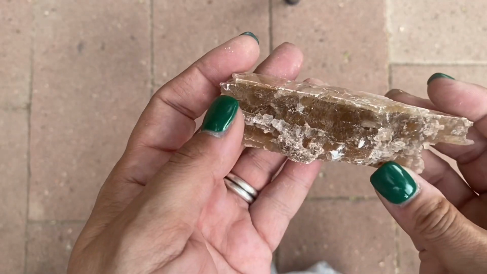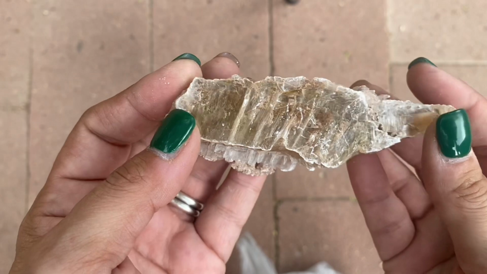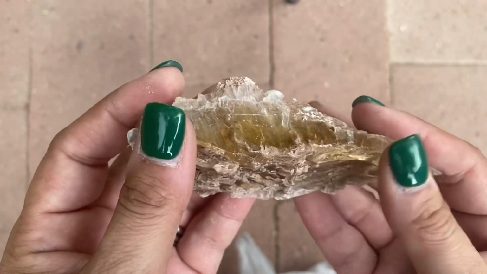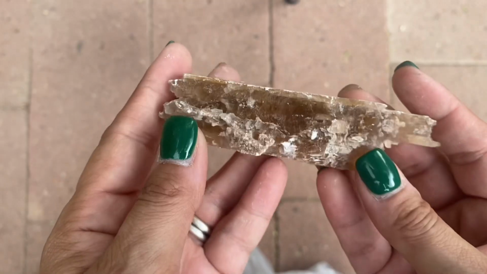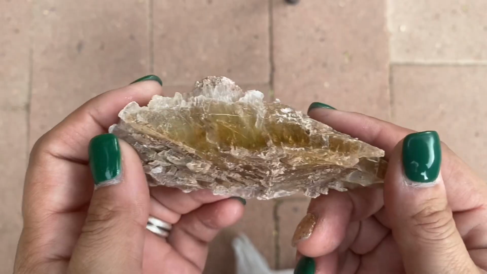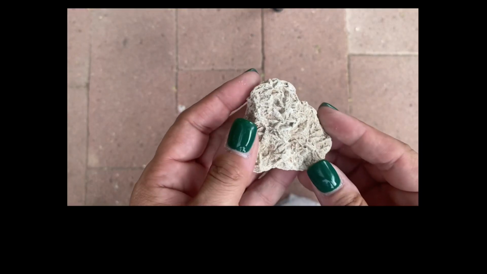Physical properties of selenite is that it's a very soft mineral. On the Mohs hardness scale, it's a 2, which means it can be scratched with a fingernail. And then when we talk about the sheen or the shine, the way that it looks, it's called its luster. They have a vitreous to pearly, sometimes silky luster.